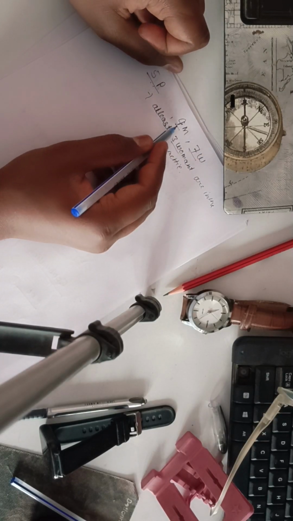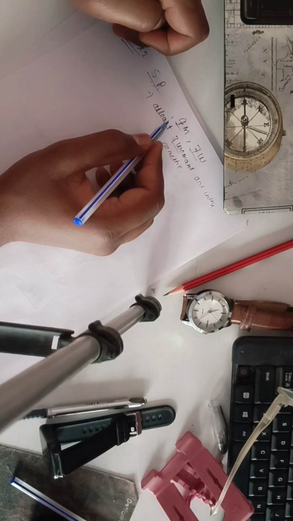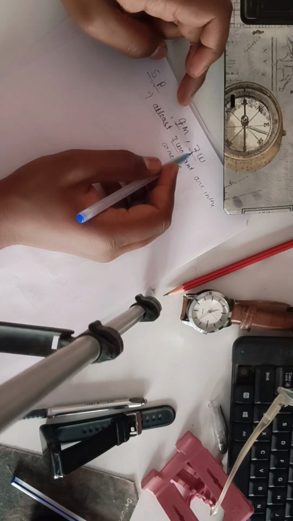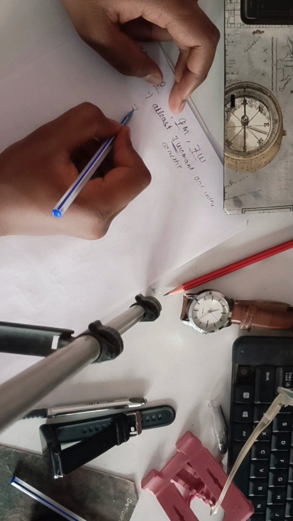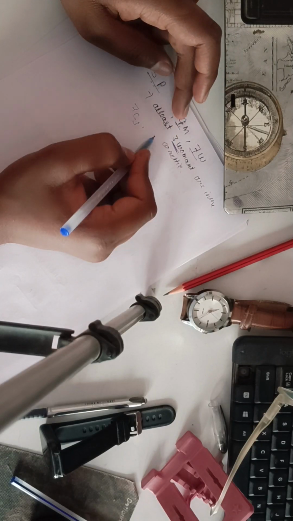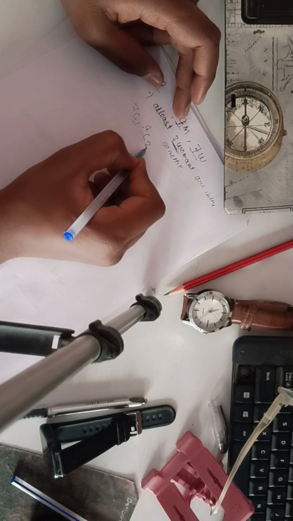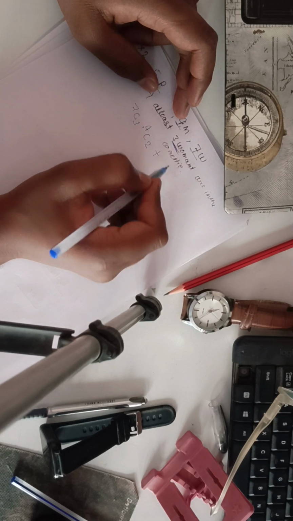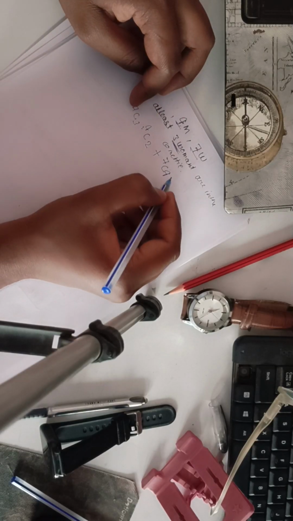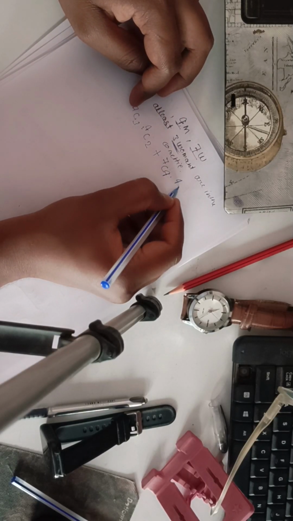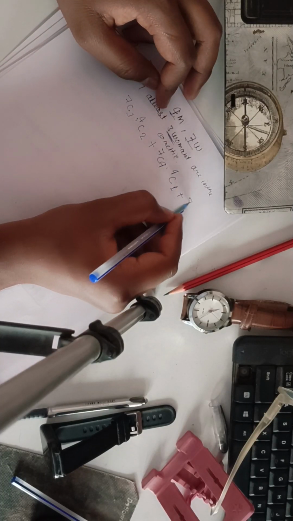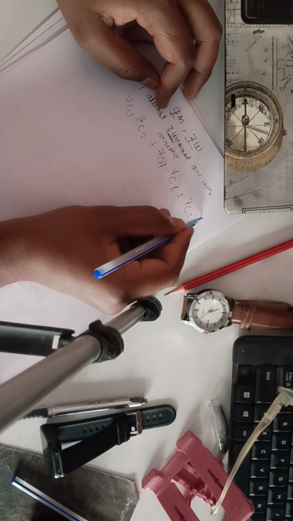From the women, at least 3: 7C3 into, from 4 men, 2 men will be selected, 4C2, plus 7C4, now men, into 4C1, plus 7C5 into 4C0.